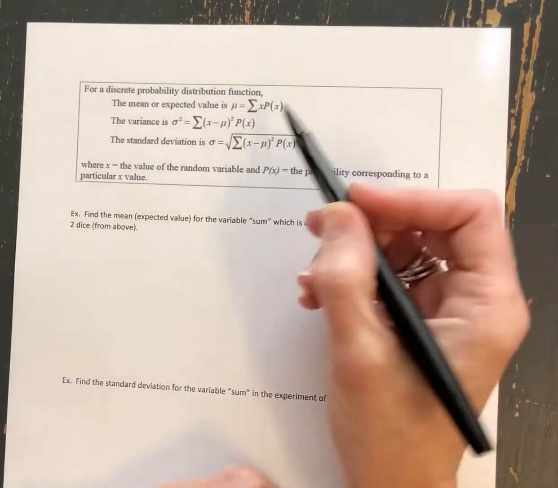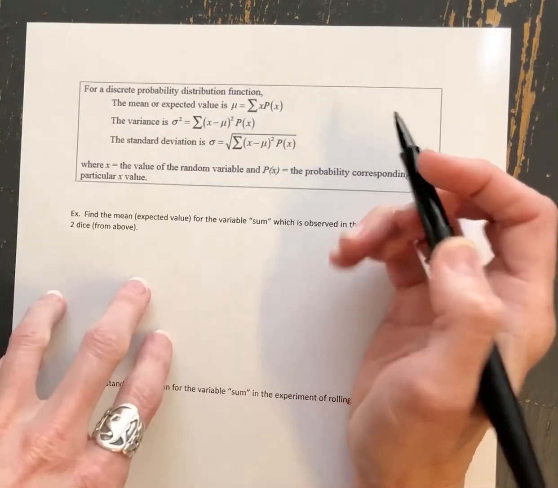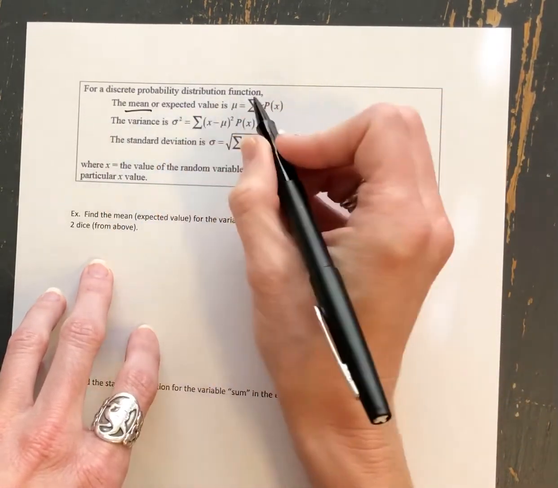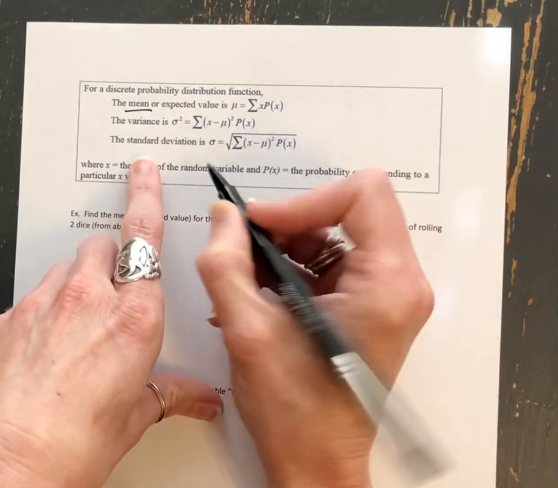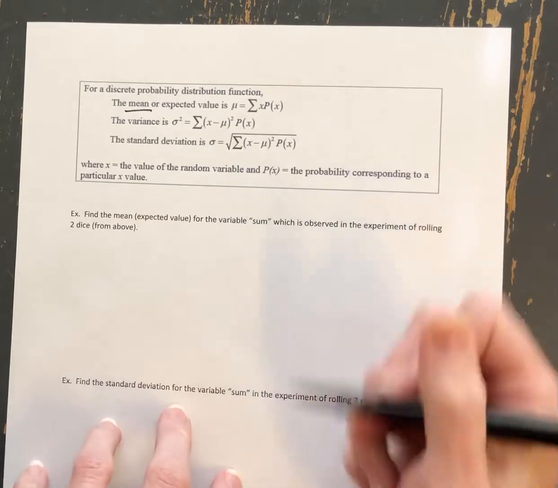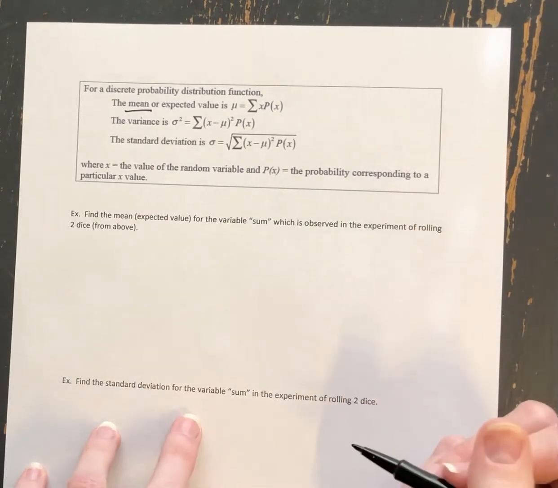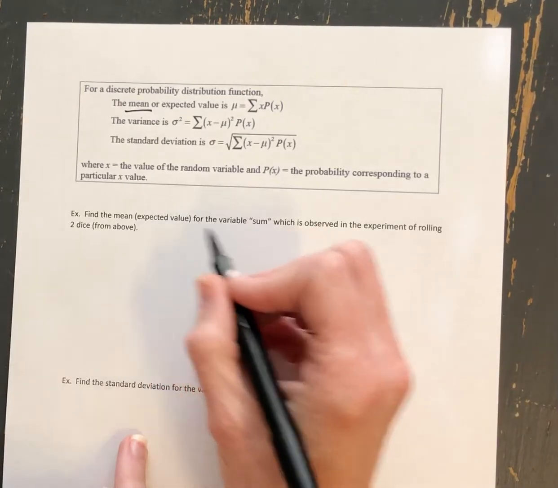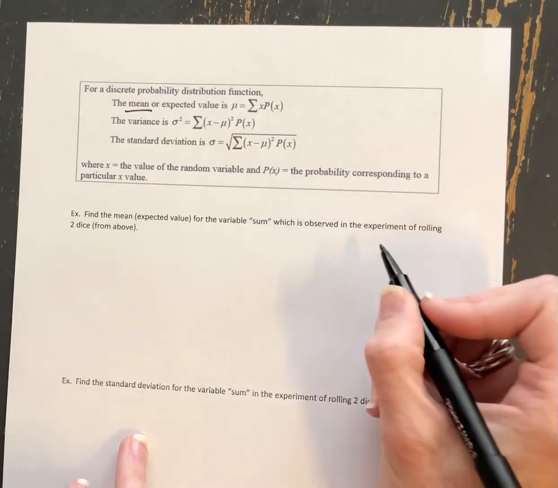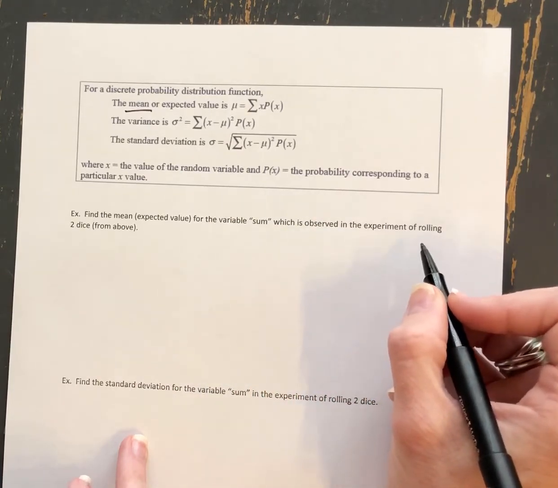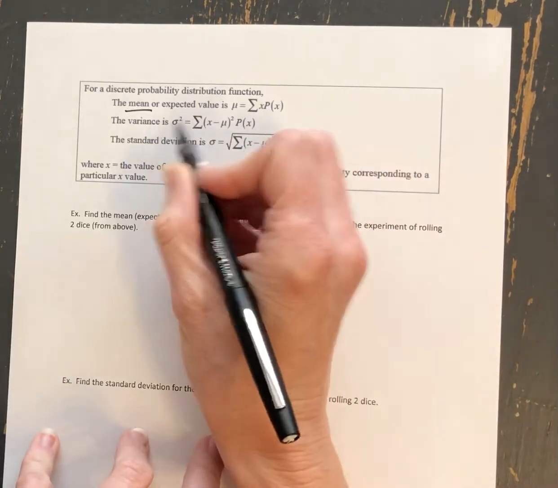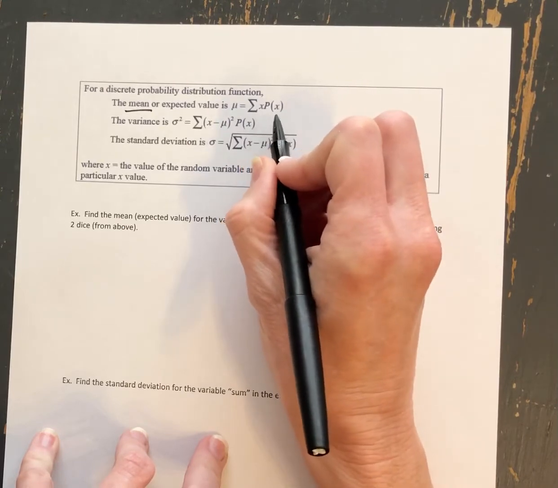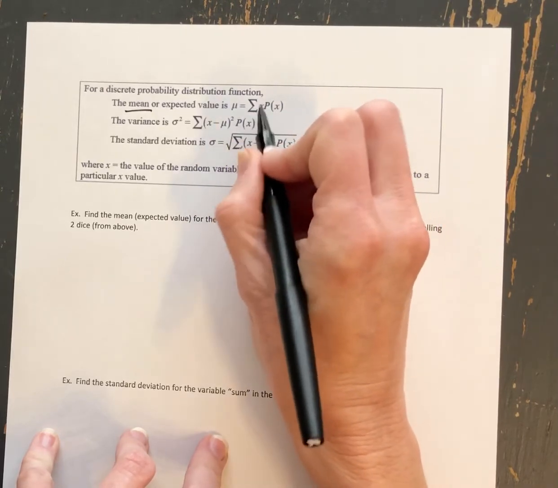Okay. So here what we have are formulas for finding the mean of a discrete probability distribution function, and then the standard deviation. And so we're going to look at examples of both of those for the same die example we just did. So here, if we want to find the mean or the expected value for the variable sum when we're looking at an experiment of rolling 2 die, so this is what we just did. If we look up here, it says the way to find that mean is to multiply each value of x by its probability and then add all of those up.